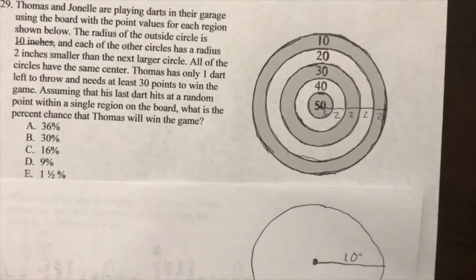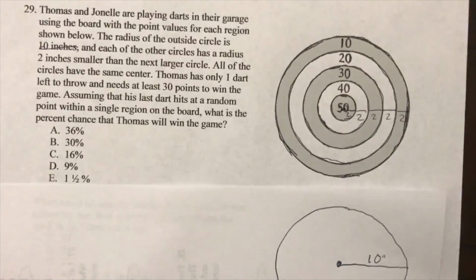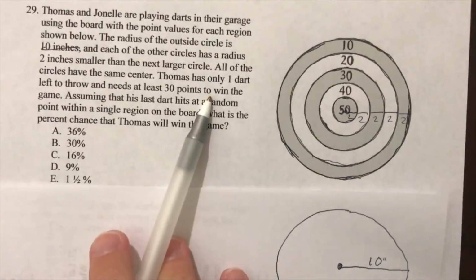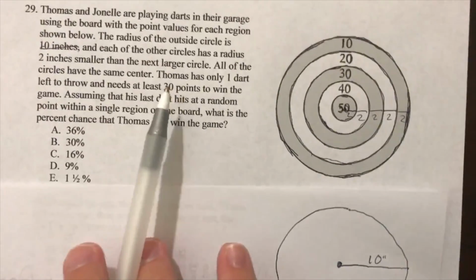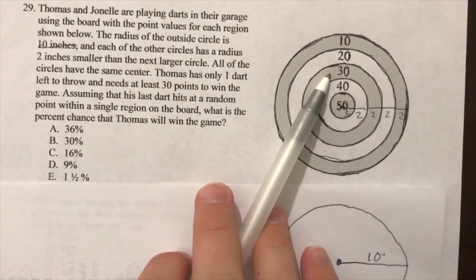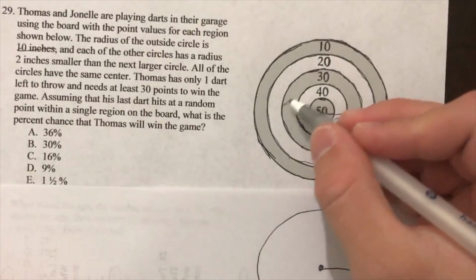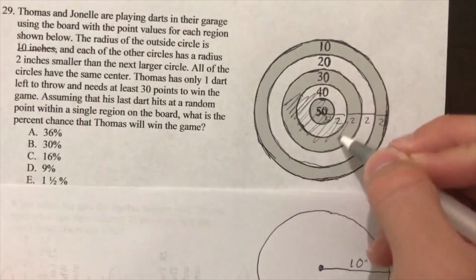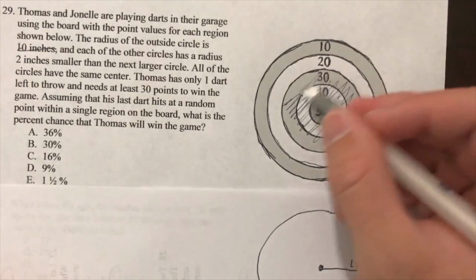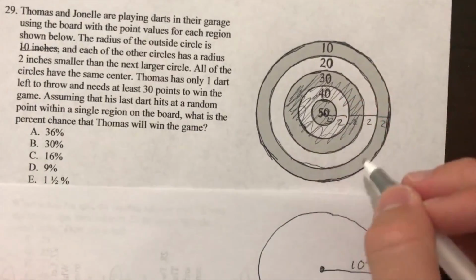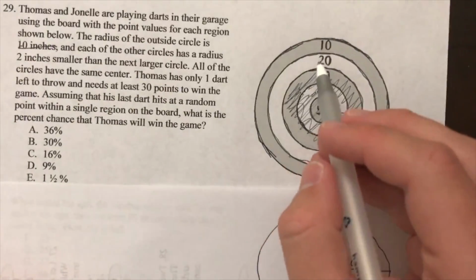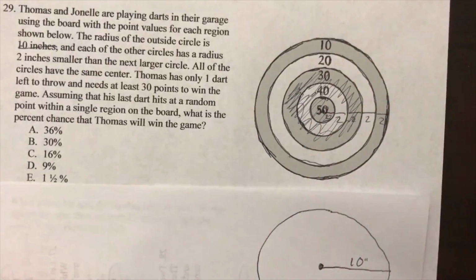Okay. So now let's see what the question is asking. Thomas needs at least 30 points to win, at least. So he could get a 30 and win, or a 40 and win, or a 50 and win. So he can go anywhere in here and win. If he goes outside of that, in either the 20 or the 10, he loses, right?